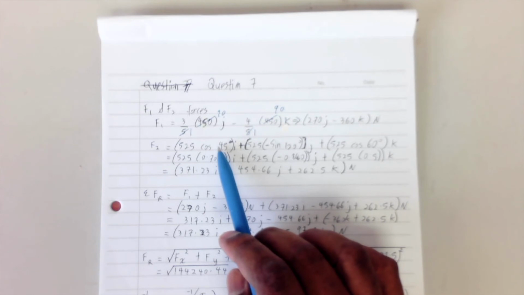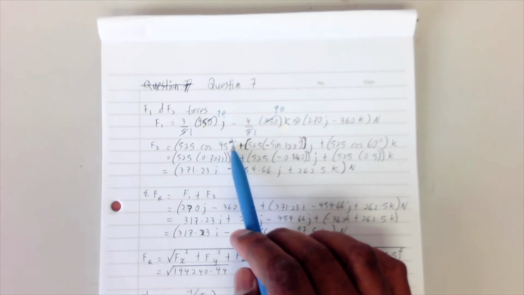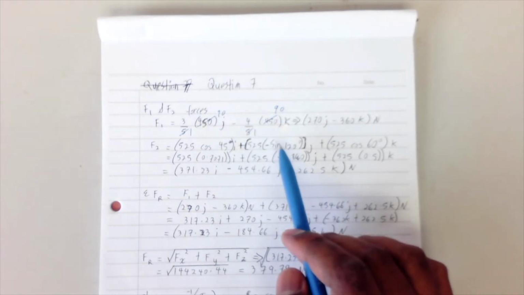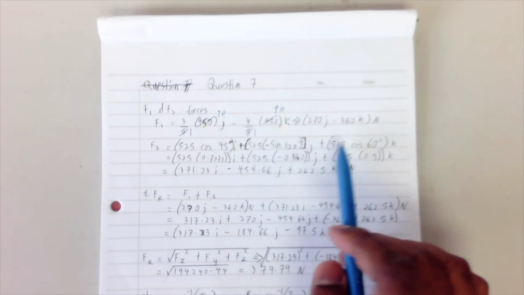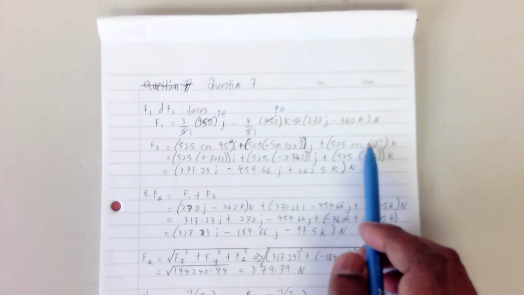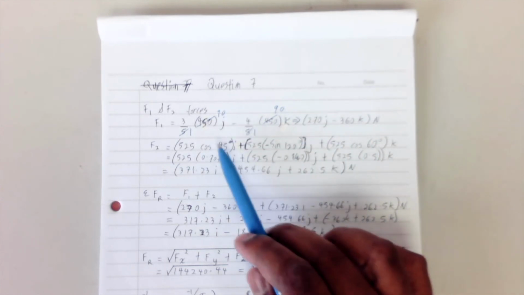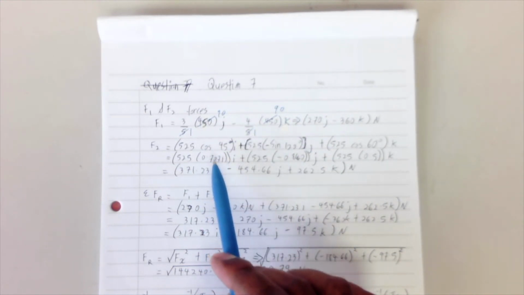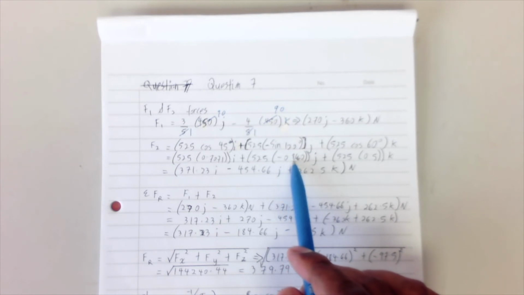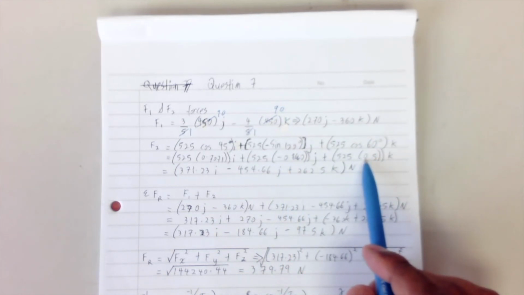Okay, cos 45 is positive for the x-axis, and for the y-axis it's cos 120 degrees. Because the y value is negative, we put the negative sign here, so sin 120, and then for the z value it's cos 60. We want to solve for the x, y and z axis. So solving here, 0.7071, here we got negative 0.8660, and here we got 0.5.